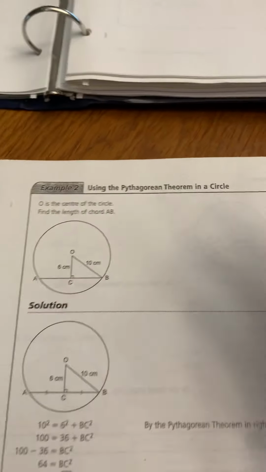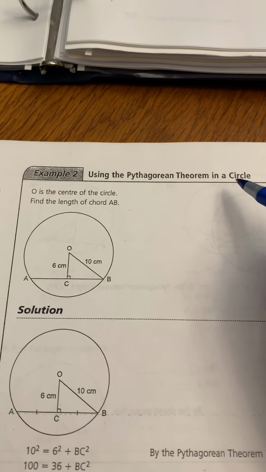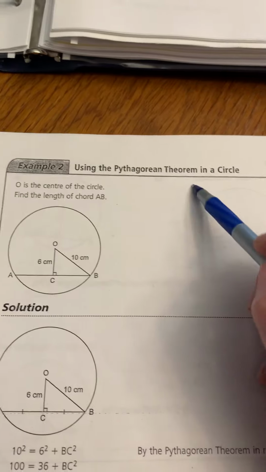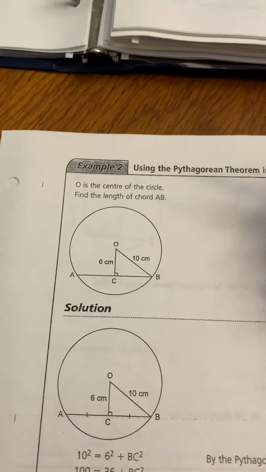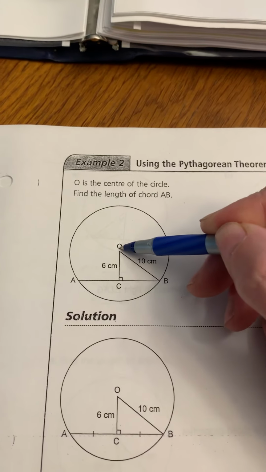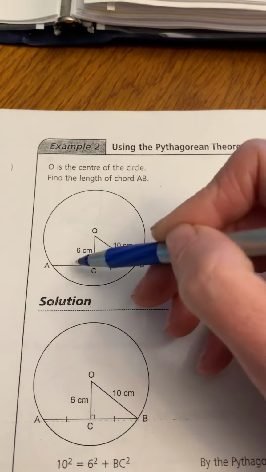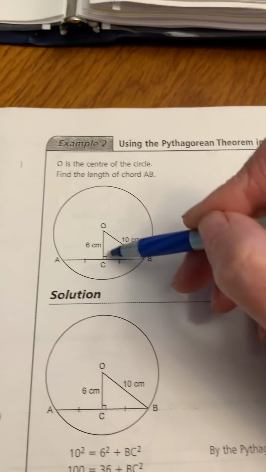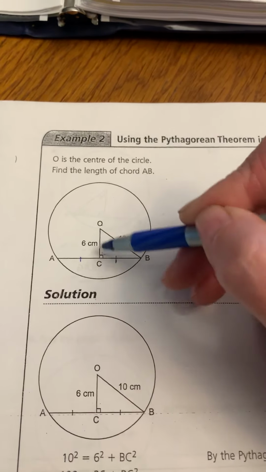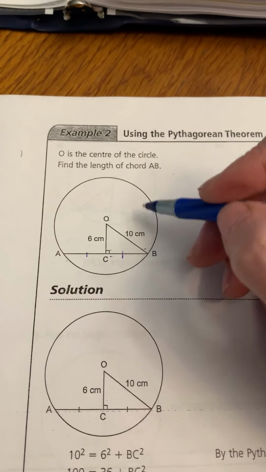There's two things that are going to keep raising their heads in this unit, and that is the angle sum property and also the Pythagorean theorem. So we just went through angle sum, so obviously we're going to use Pythagorean theorem now. O is the center of the circle. Find the length of chord AB. Now, this doesn't have the congruency symbols here, but it met at a 90-degree angle, so we know that this is perpendicular, so we know that it bisected. That's the only way that can happen.